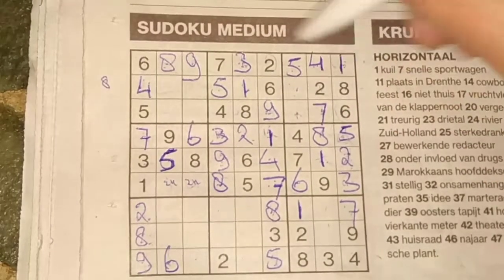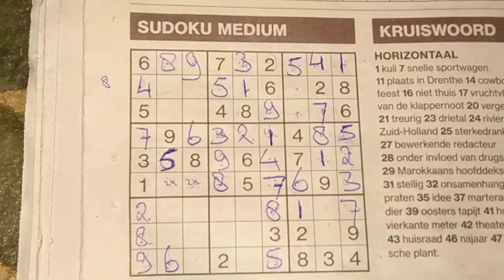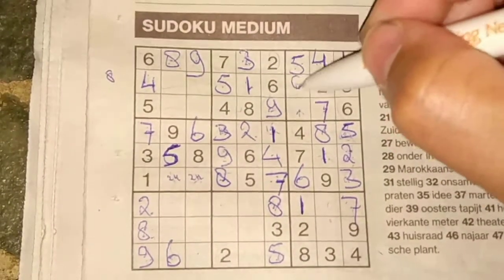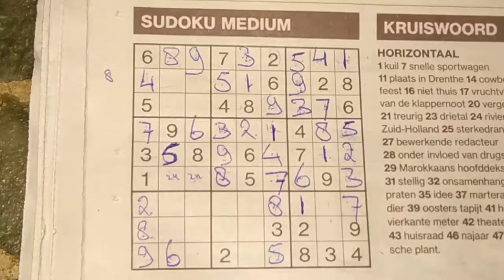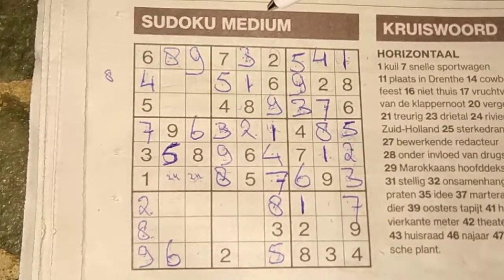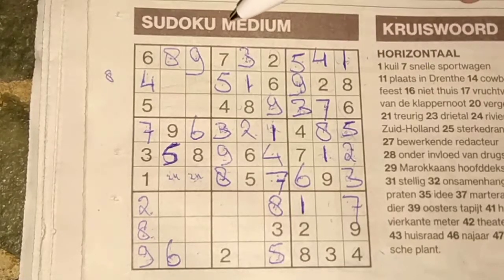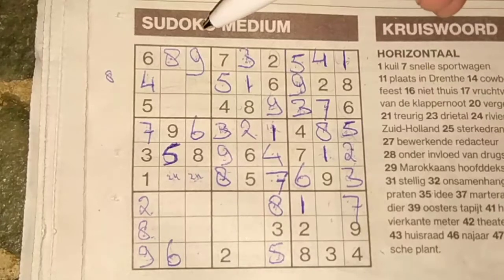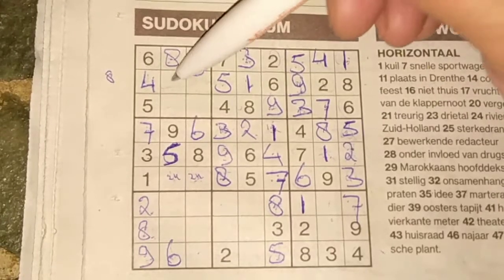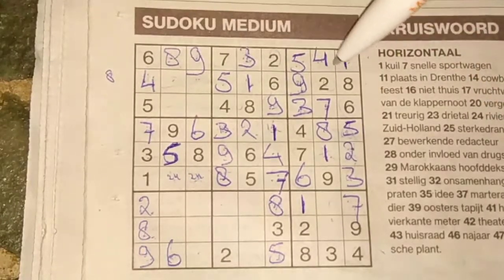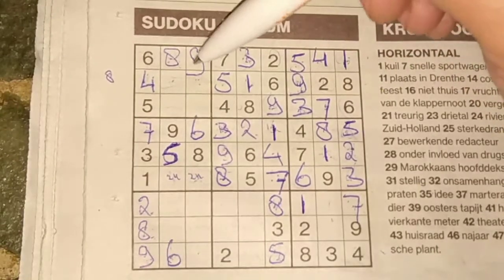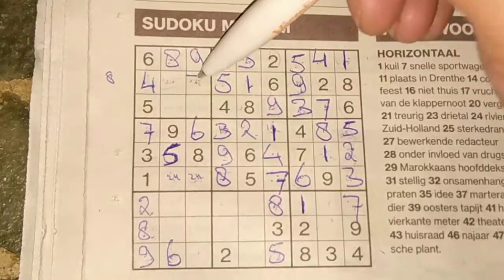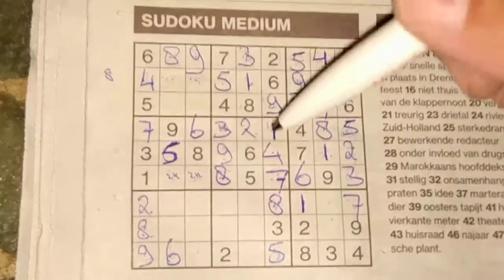Two numbers left in this big square for the numbers 3 and 9. We have a 9 here, no 9 there. 9 should be here, and the 3 goes there. These two numbers in the second row, the missing numbers are the 7 and the 3. No, I cannot fill this yet.